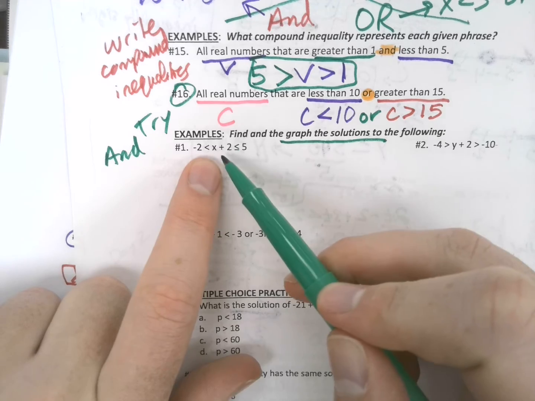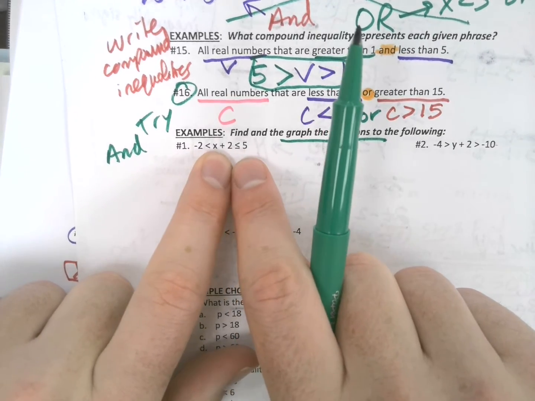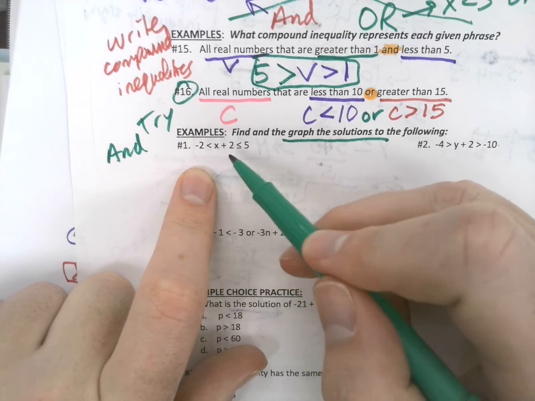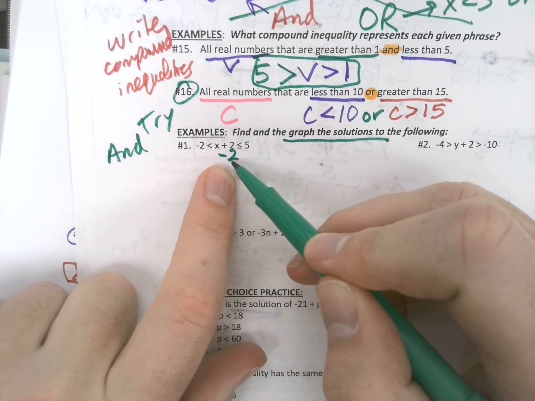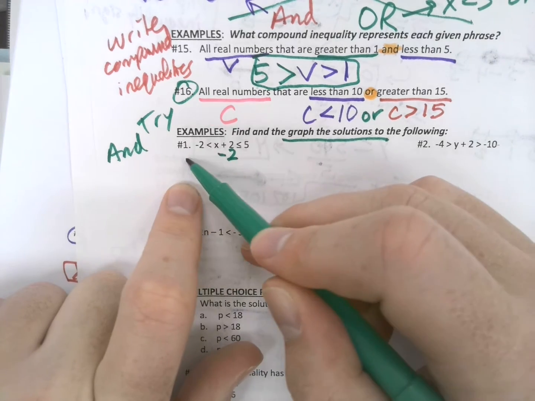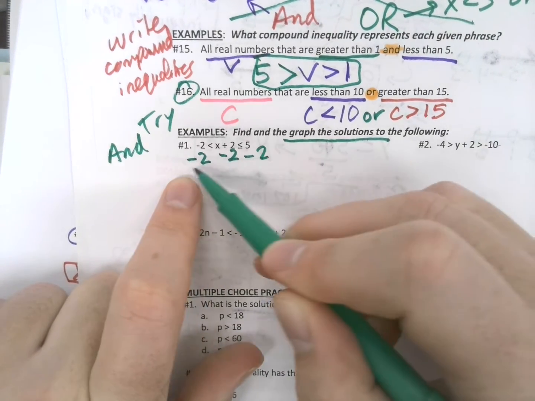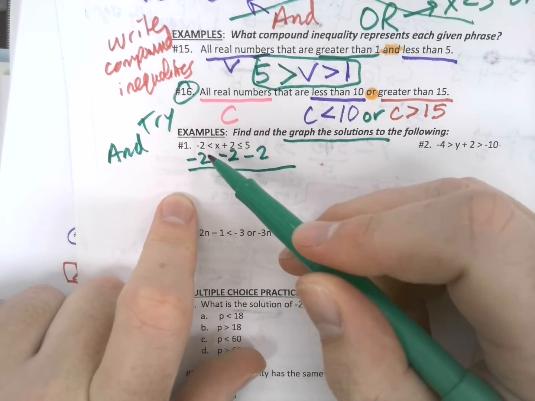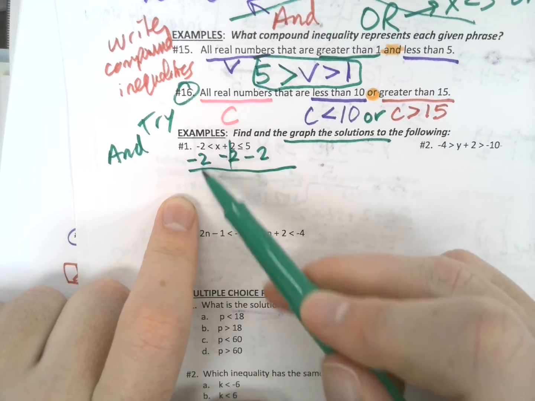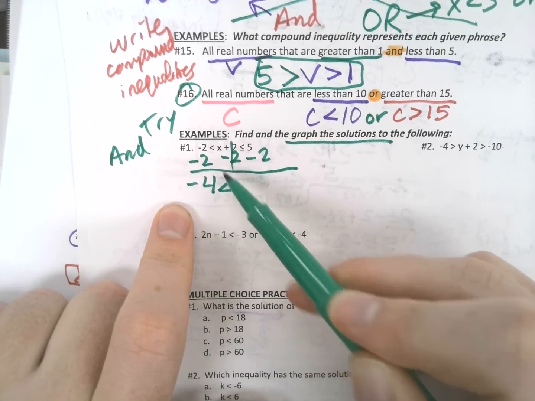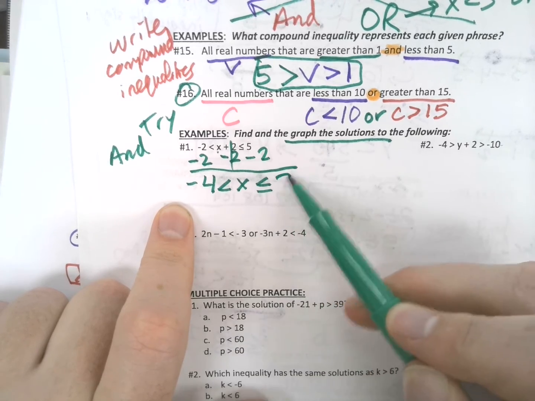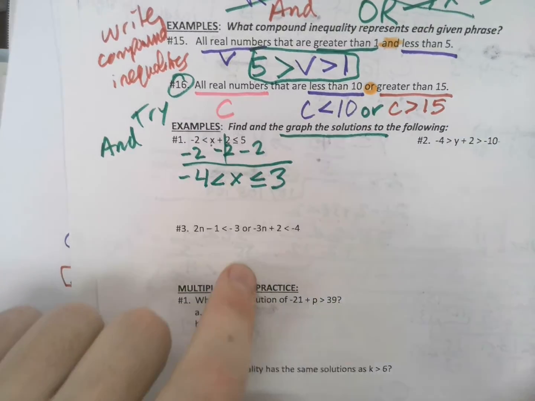Well, we look for where the variable is. There's x. What's attached to it? A plus 2. So to solve for x, we need to get it by itself. We subtract 2. Now, where else do you think we subtract 2? From the left side and the right side. We got to keep this whole thing balanced. So you subtract 2 from the middle, the left, and the right. So negative 4 is less than x, which is less than or equal to 5 minus 2. That is 3.